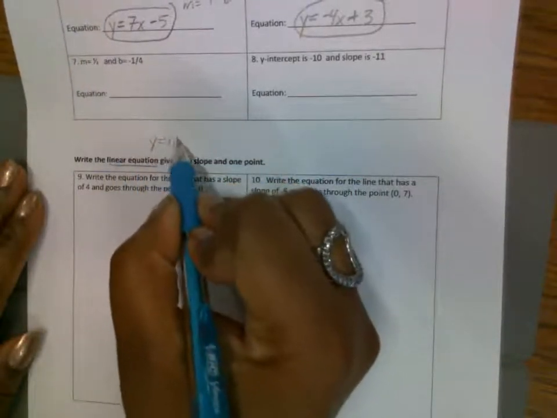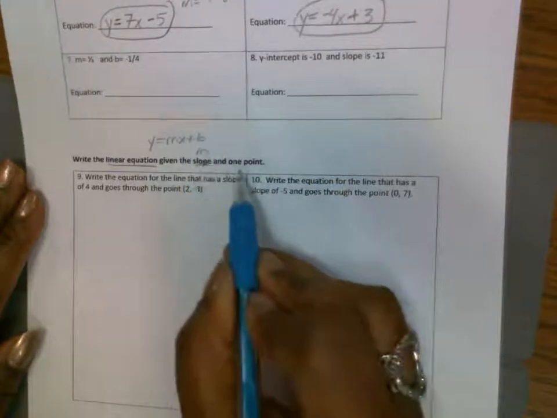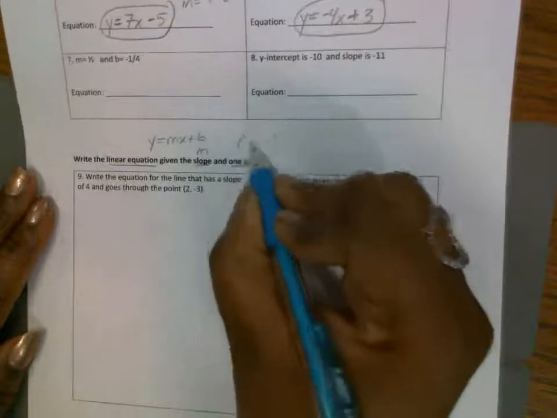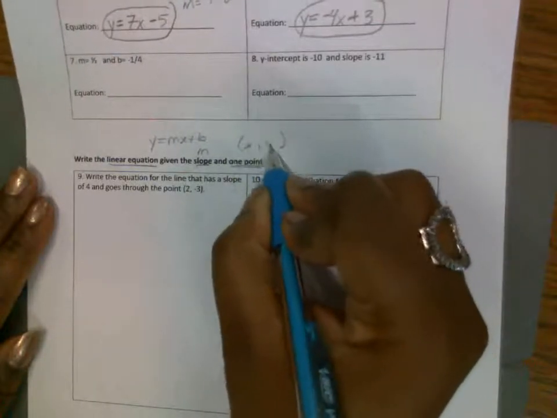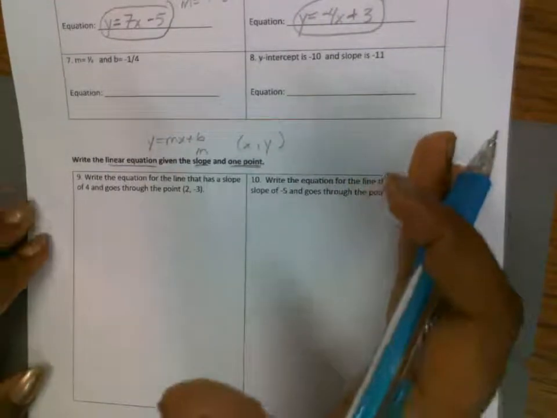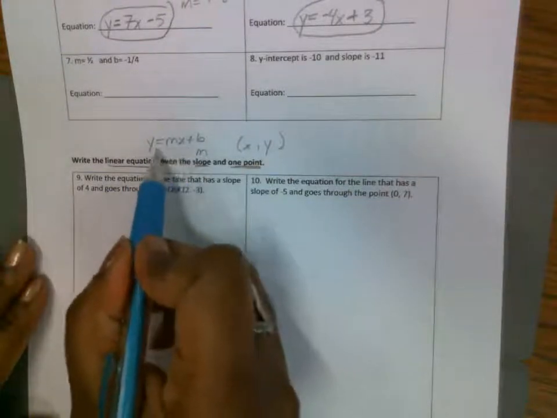Okay, so let's do number 9 together. Please write as I write so you'll know what to do. Now we're writing a linear equation again in slope-intercept form. Y equals mx plus b. And you're given the slope, which is m. But now you're given a point. So you're not given b. You're given a point. You're given an x value and a y value. And what you have to do in both of these problems is find b. That way you can write an equation in slope-intercept form.